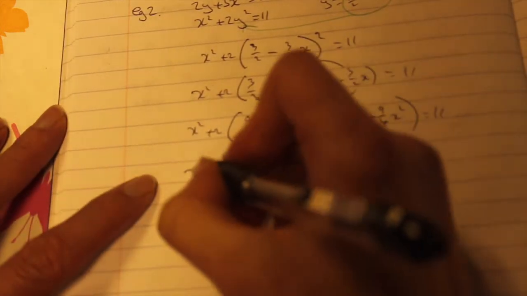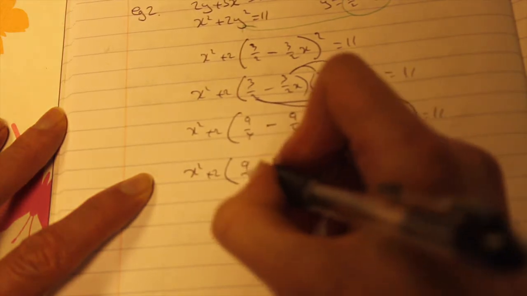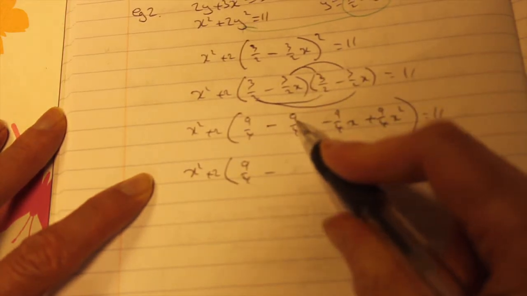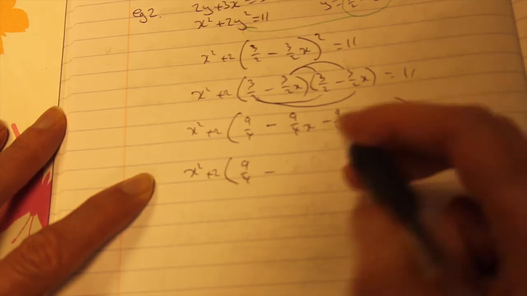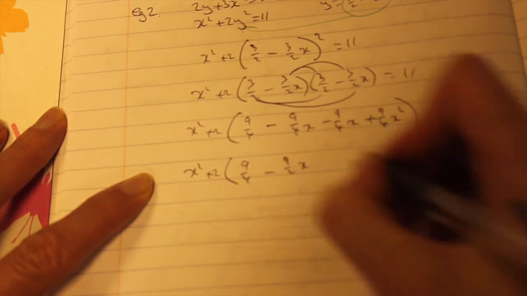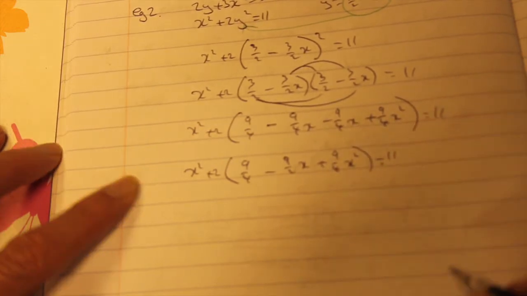Tidy up that bracket. X squared plus 2, 9 over 4 minus 9 over 4, take away our 9 over 4 is minus 18 over 4, which is minus 9 over 2x, plus 9 over 4x squared equals 11.